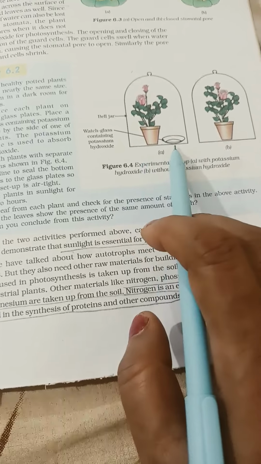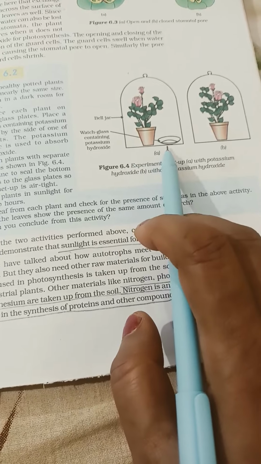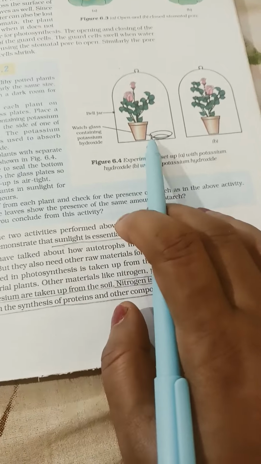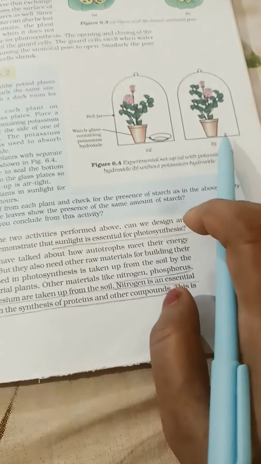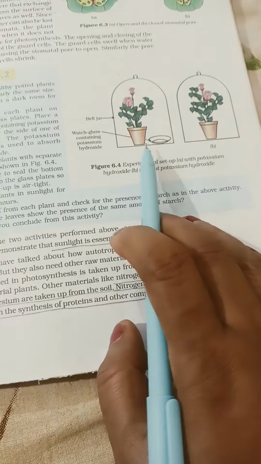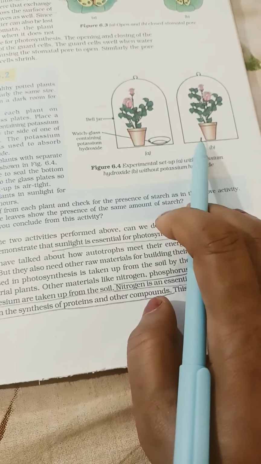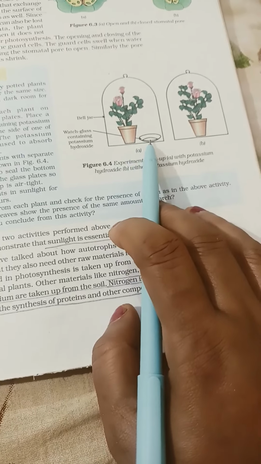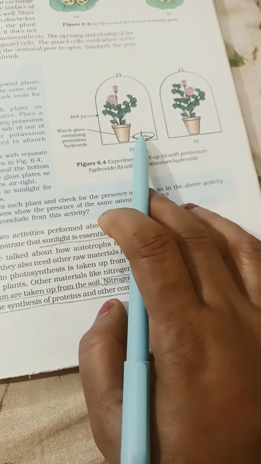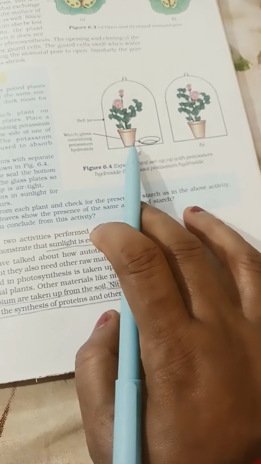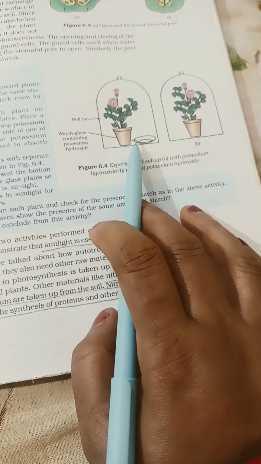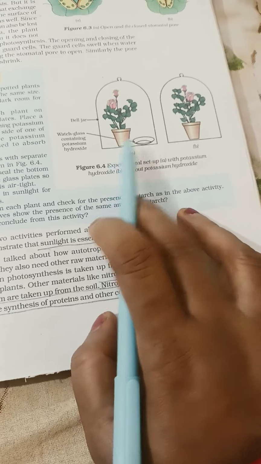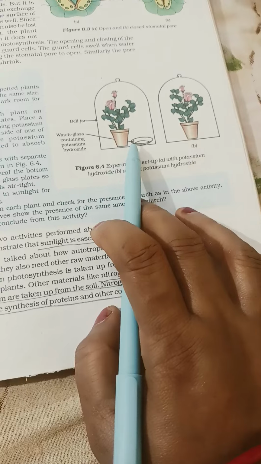They are covered with bell jars, and in one of the potted plants there is sodium hydroxide in a jar that is kept nearby that plant, and that is covered with a bell jar. Another plant does not contain anything. Now this plant is undergoing the process of photosynthesis, but in this case potassium hydroxide absorbs all the carbon dioxide that is released by the plant and that is present inside the bell jar, because potassium hydroxide absorbs carbon dioxide. In this case, there will be no photosynthesis.